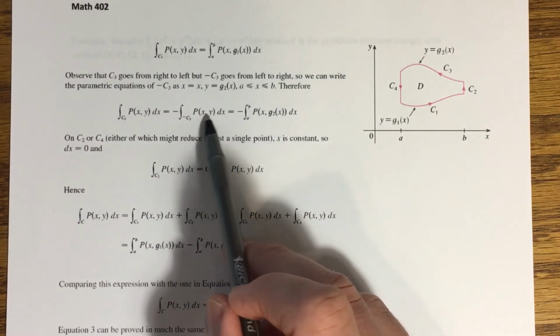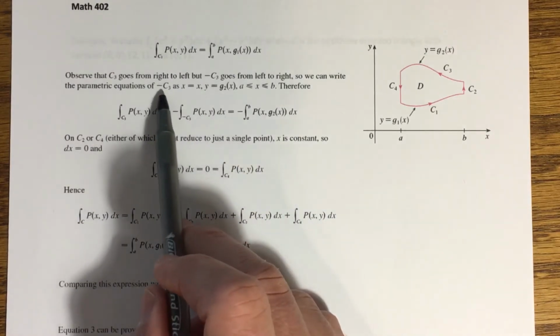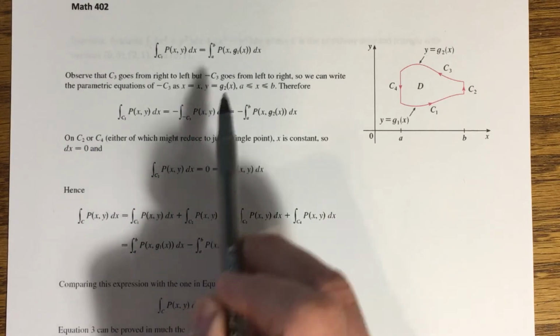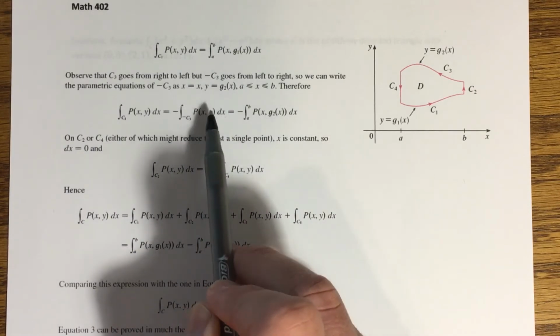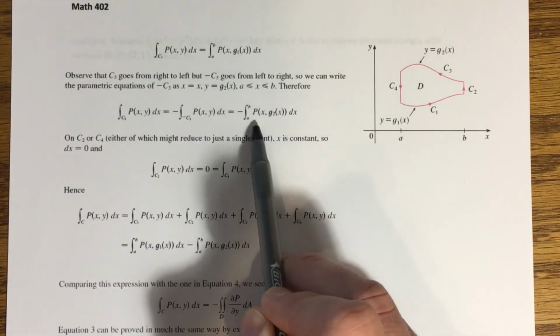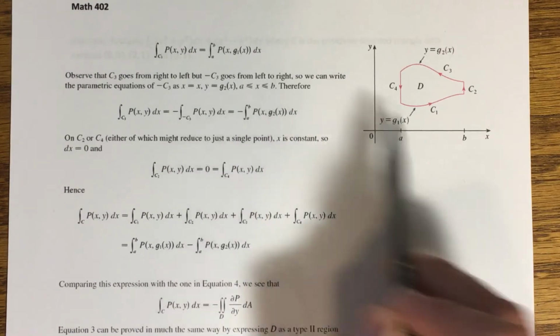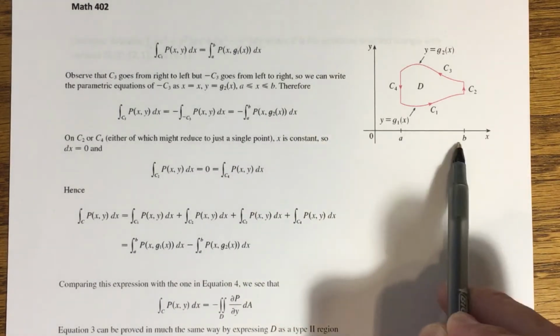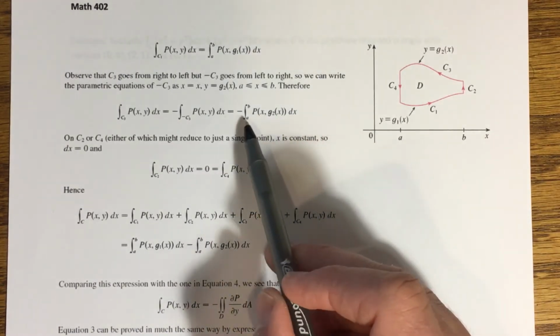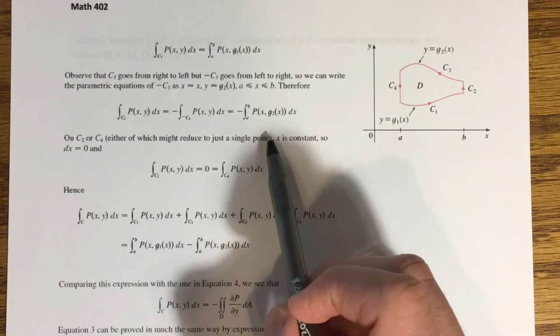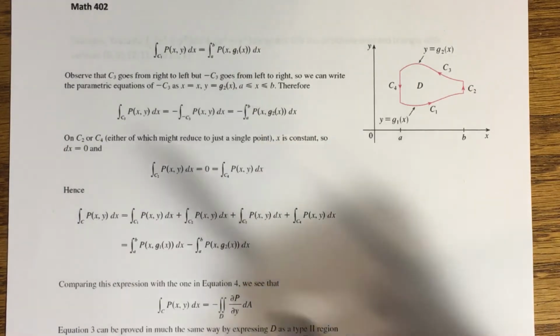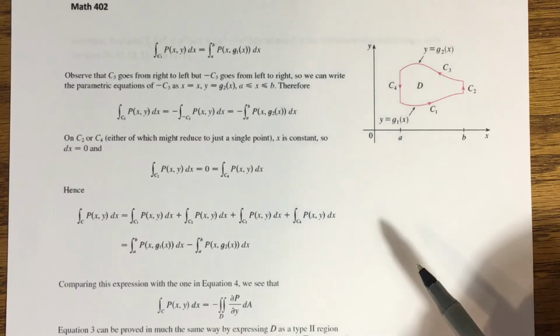And then I look at the parametrization of negative C3: x equals x, y equals g2 of x, and x ranges from a to b, which I'm getting from this right here. Okay, so this is going to give me the second of those four line integrals that I need.